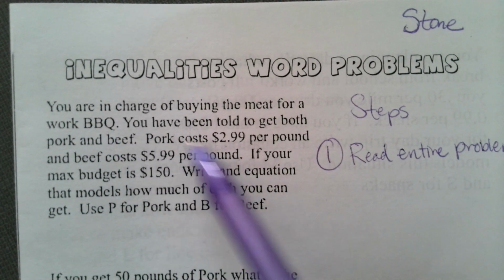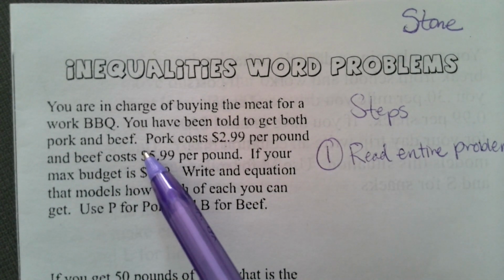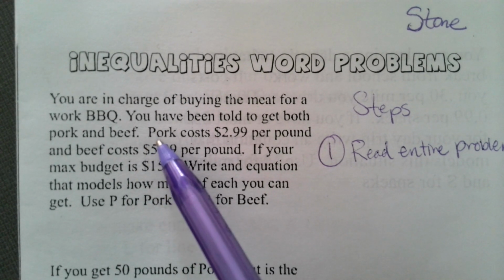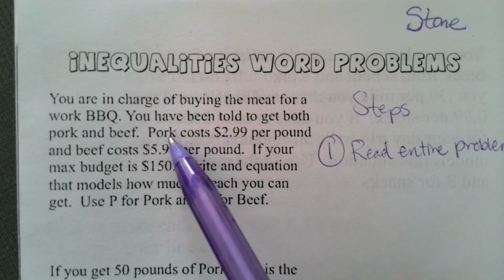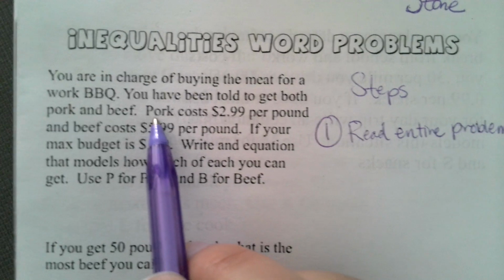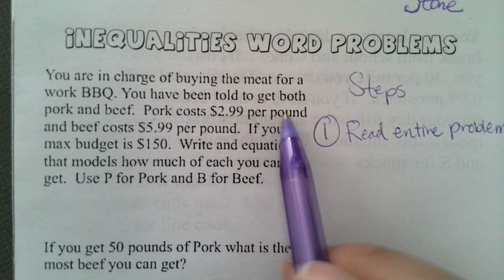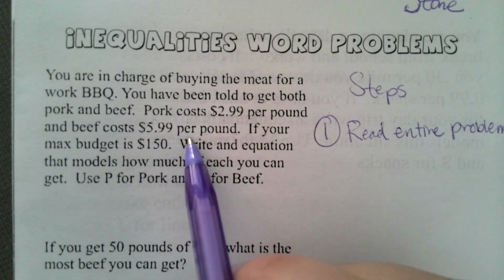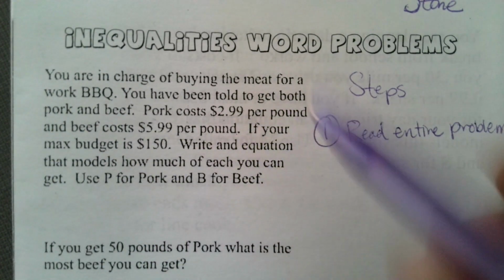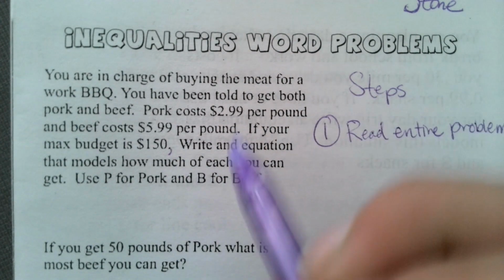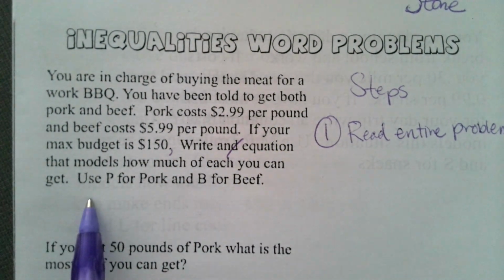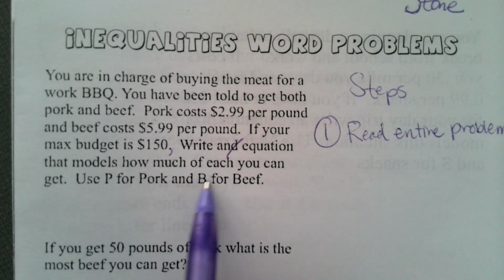Yep, it's all to get both pork and beef. Carlos, you're on pork. Pork costs $2.99 per pound, and beef costs $5.99 per pound. If your max budget is $150. Angel, write an equation that models how much of each you can get. Robert, use P for pork and B for beef.